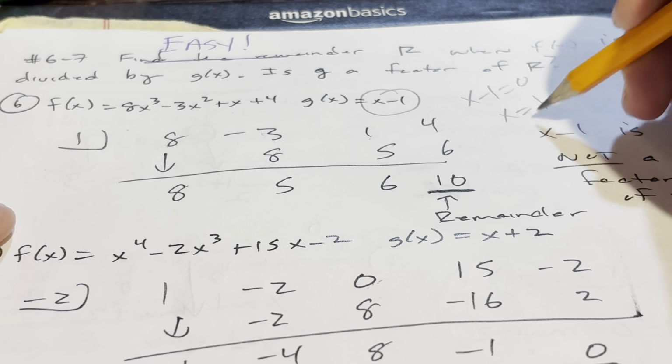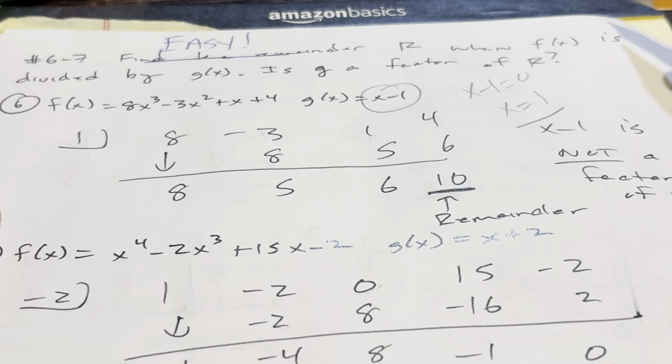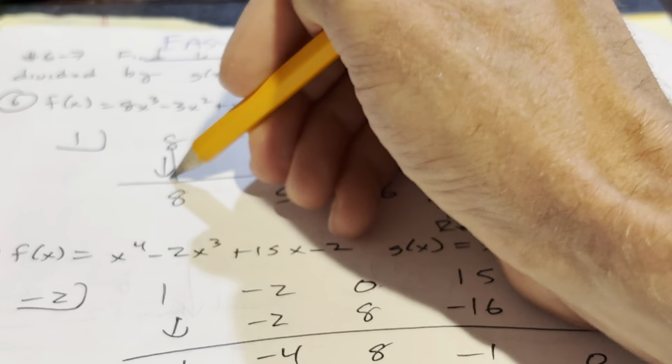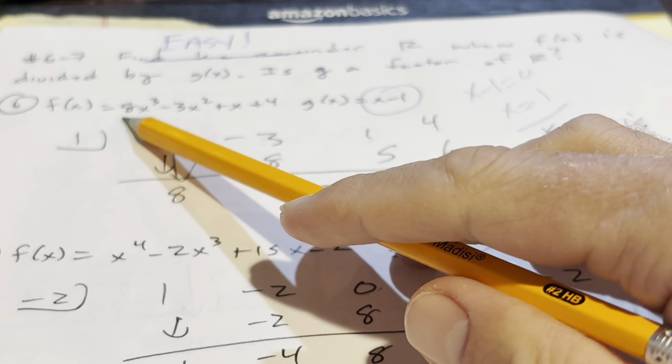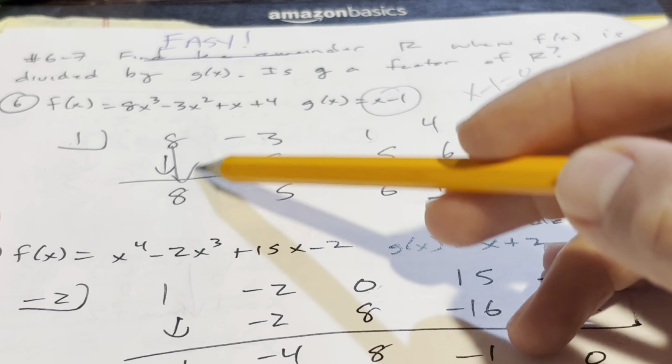I'm asking, is x minus 1 a factor, or is x equals 1 a solution? This number 1 goes in the cubby. And how I do synthetic division is I bring down this first term, because I'm doing 8x to the third divided by a single x. 8 divided by 1 is 8.